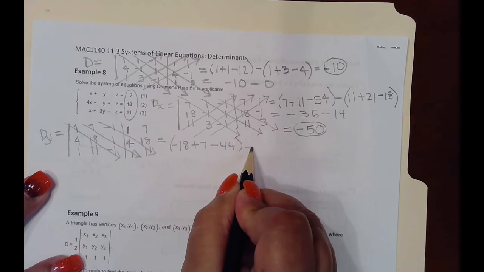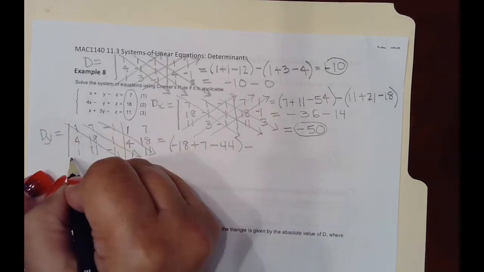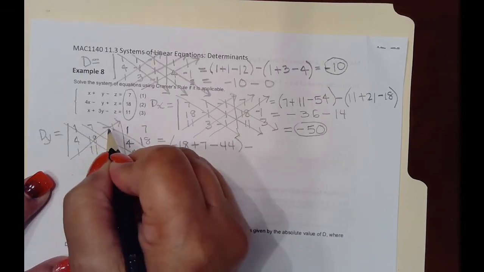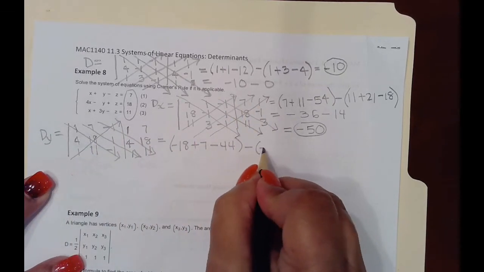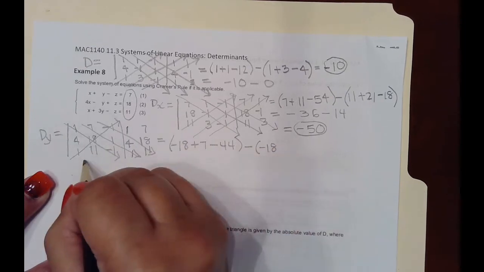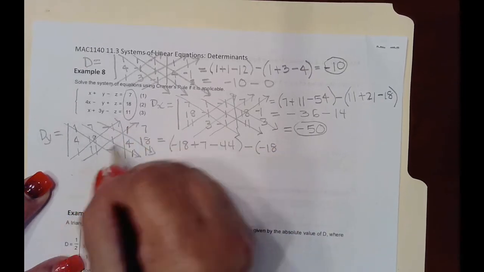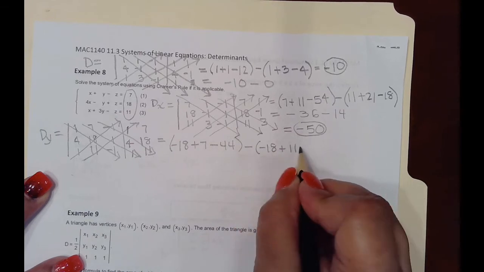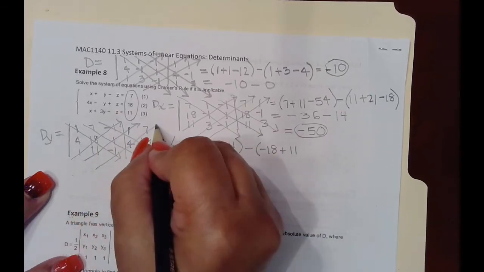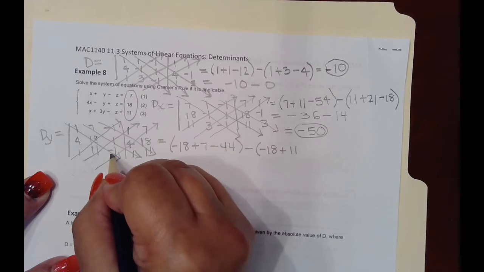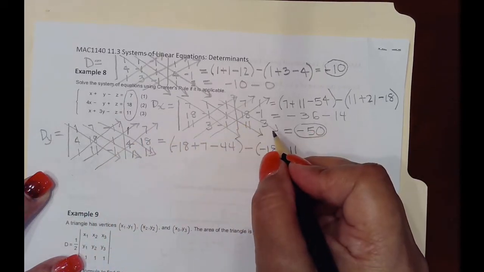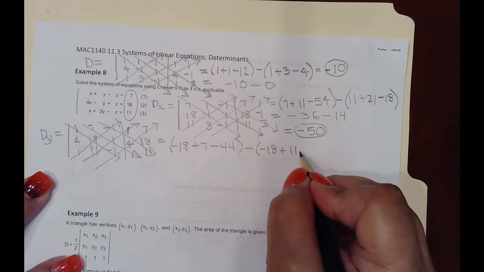And then from that, we're going to subtract all the upward products. So this is going to be 1 times 18 times negative 1, which is negative 18. Then this upward product is 11 times 1 times 1, which is 11. And then this upward product is negative 1 times 4 times 7. And that's going to be negative 28.